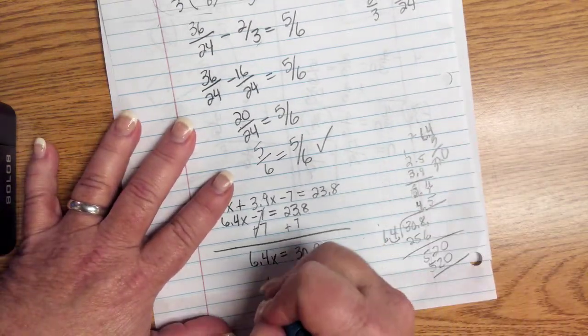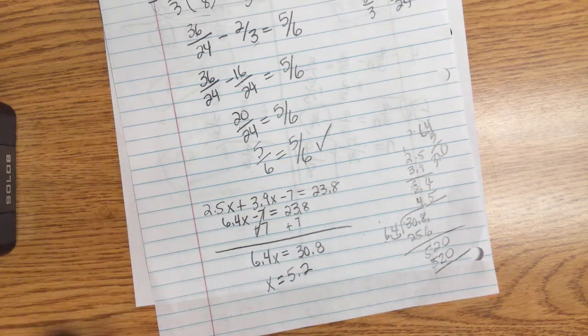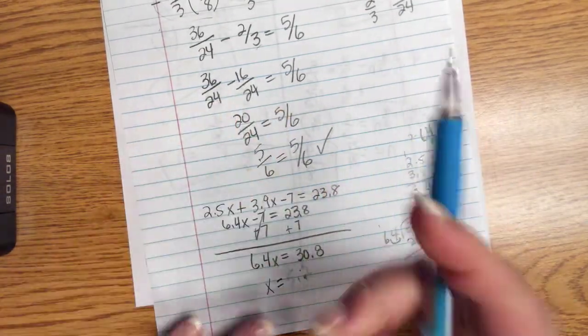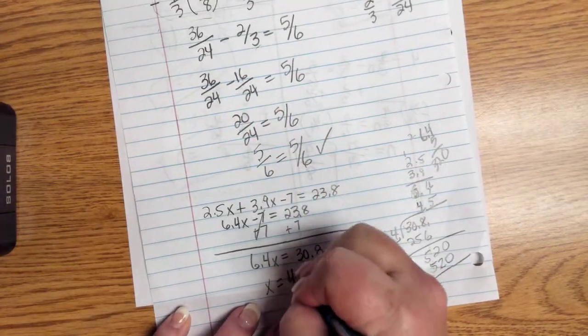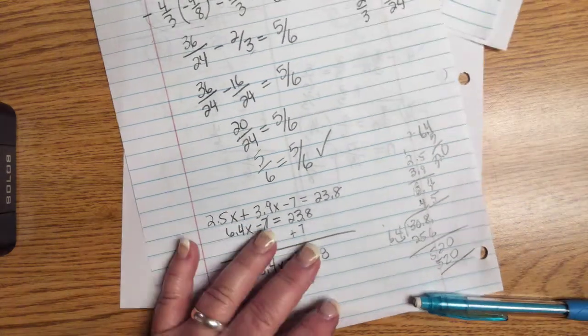So x is equal to 5.2. Or 4.5, I'm sorry. Okay. You guys good with decimals? Yeah? I'm so glad.